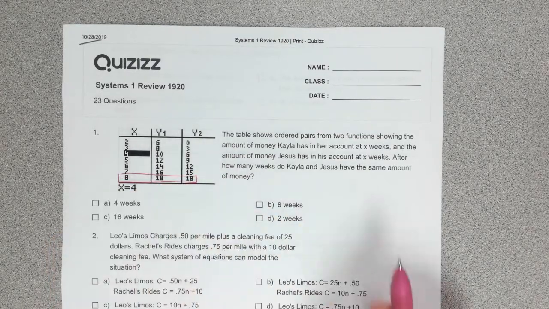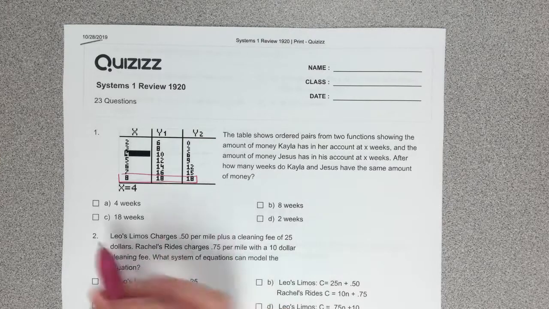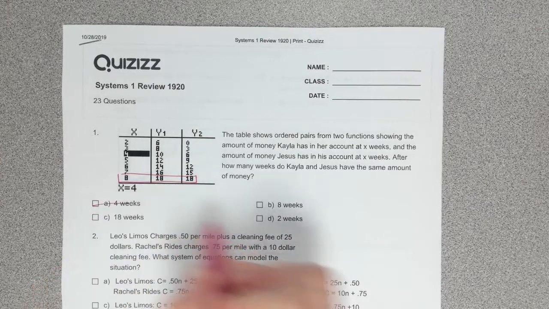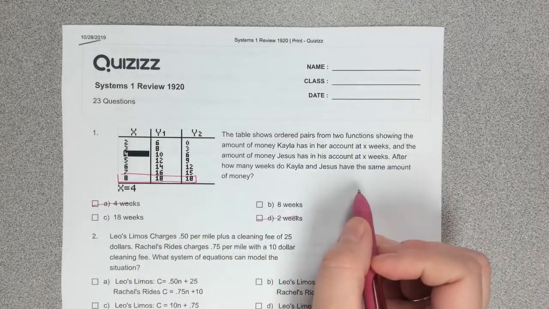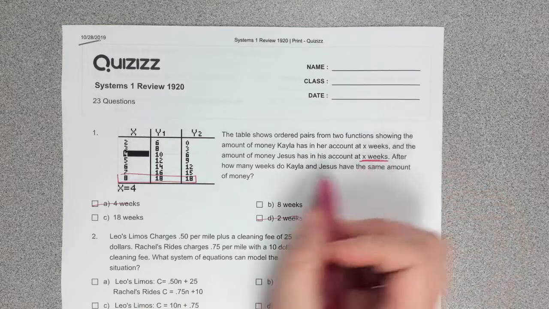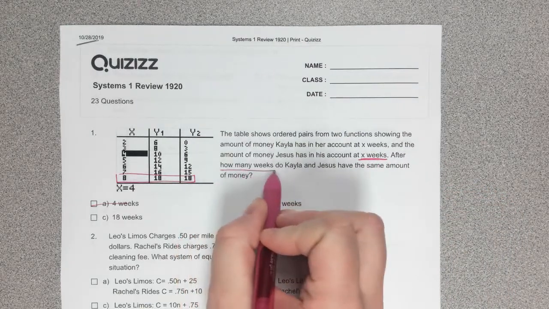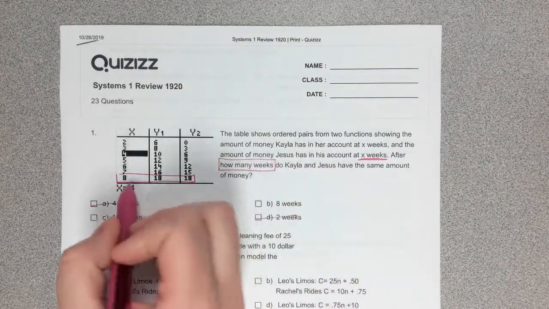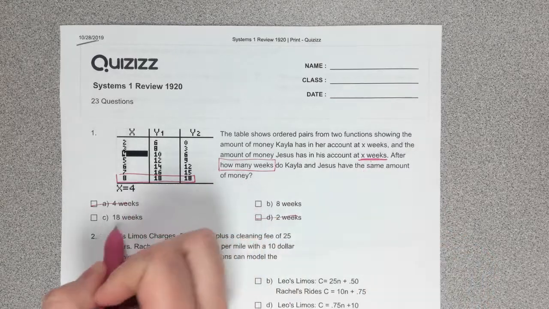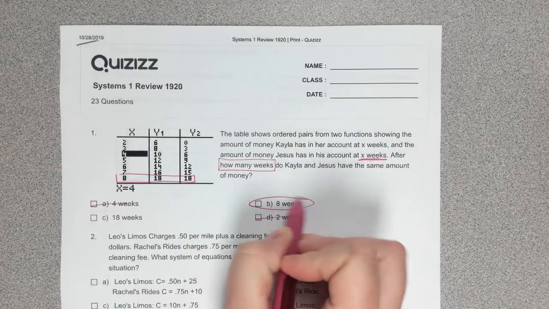Right there. And what it's asking us, we need to pay attention. So clearly I can say A and D are gone. It's saying at X weeks, right? And it's saying how many weeks. That's what it's asking us, how many weeks. So I want to look at my X variable. So my correct answer would be B.